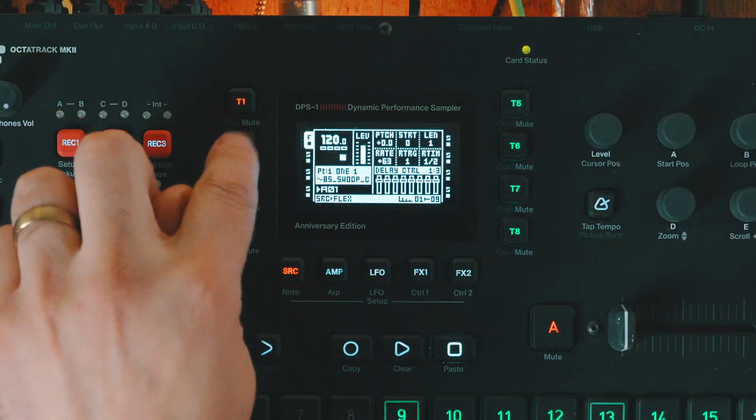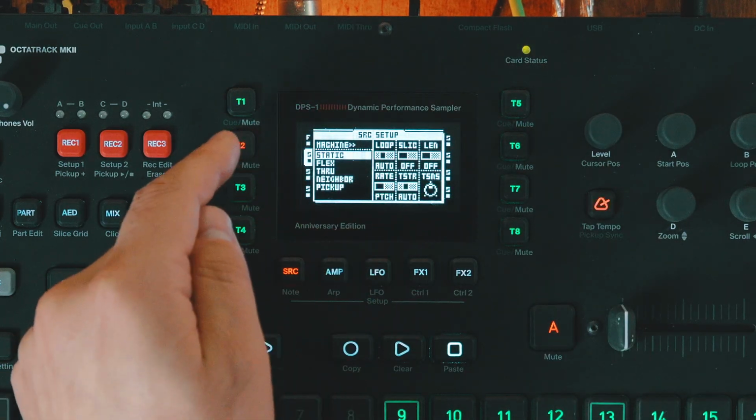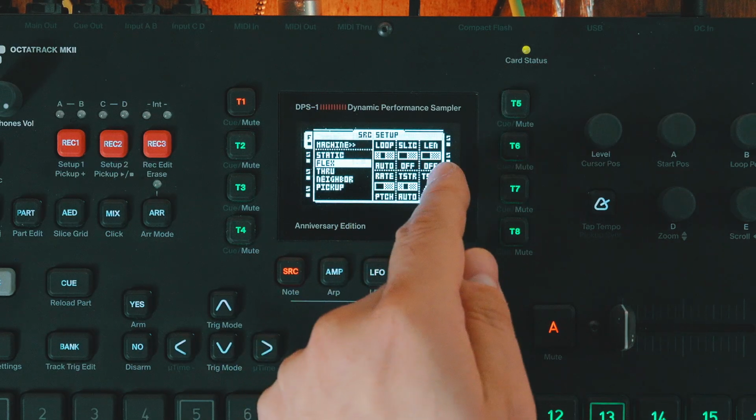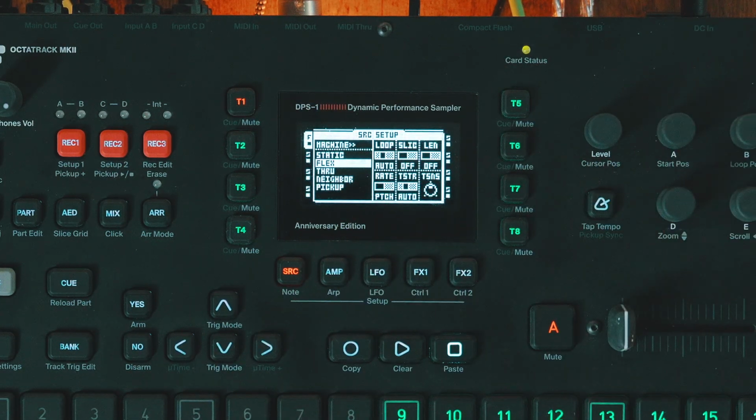I have a flex track and a static track, and if I double press source, you can see they have the exact same settings in their default settings. We can turn loop on, slice on, change the length to this relative time adjustment, adjust the rate to the pitch or time stretch, or change the time stretch algorithm from the normal algorithm to the beat algorithm, and then get access to the transient adjustment for the beat algorithm. Both of them have those features, and they work in the same way.